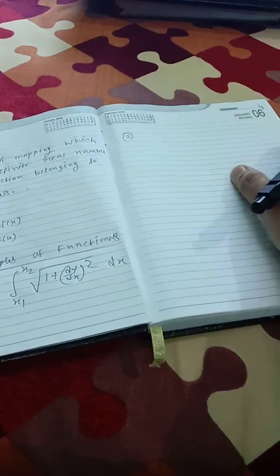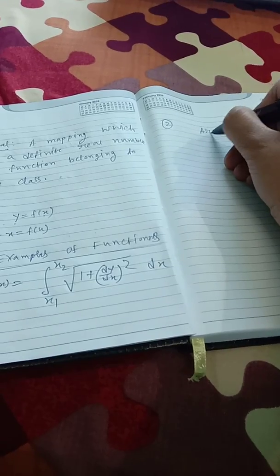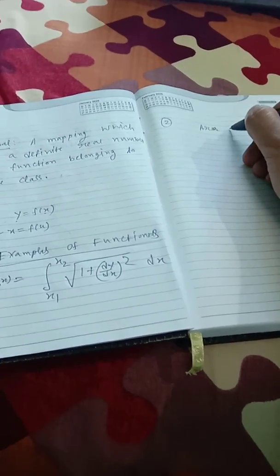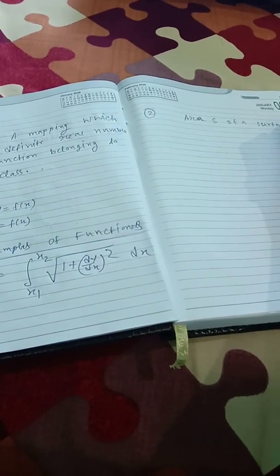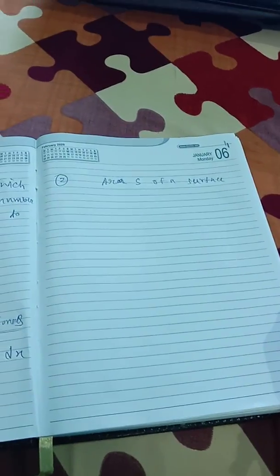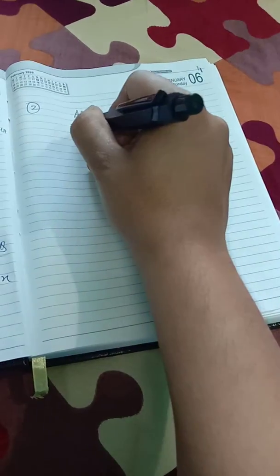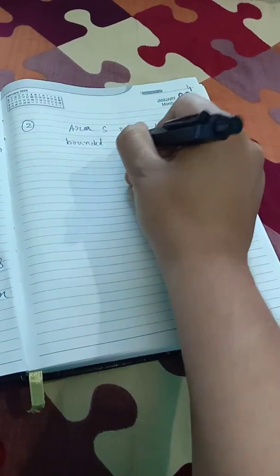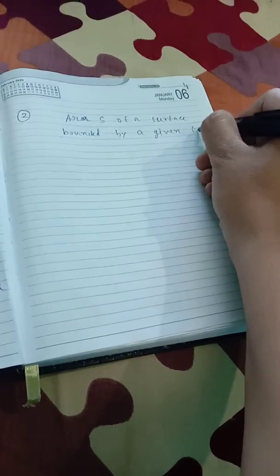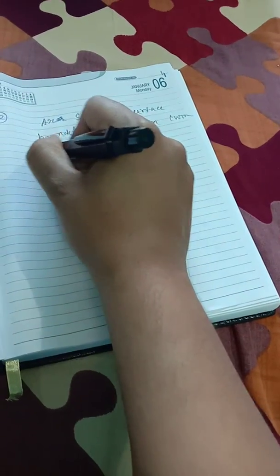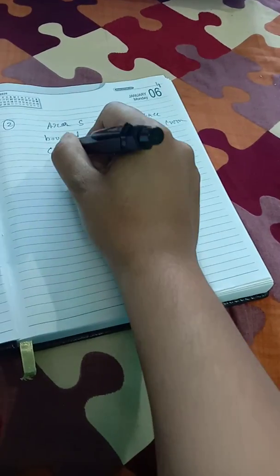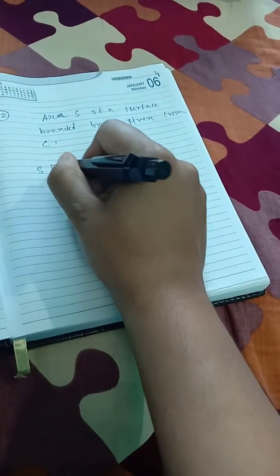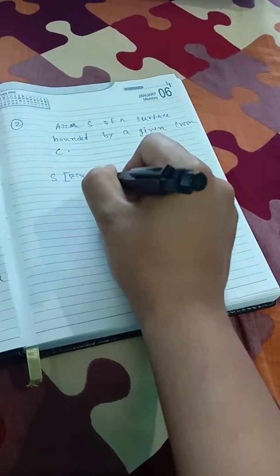Another example, number 2: the surface area S of a surface bounded by a given curve C. S is a function of z(x, y).